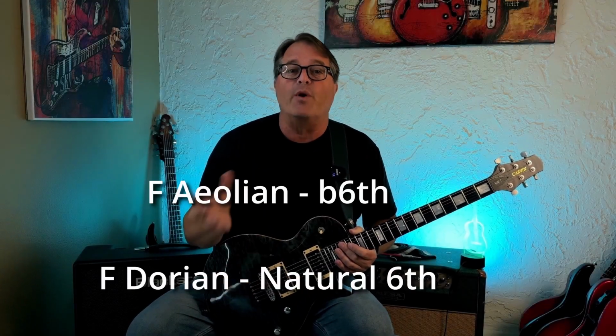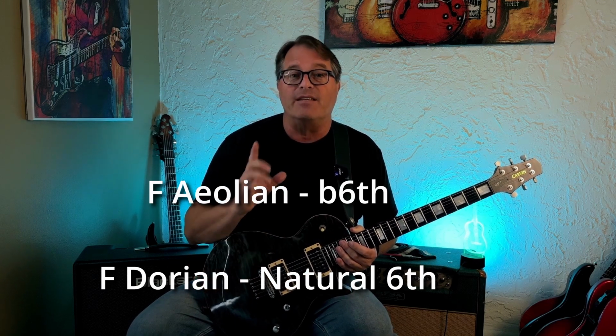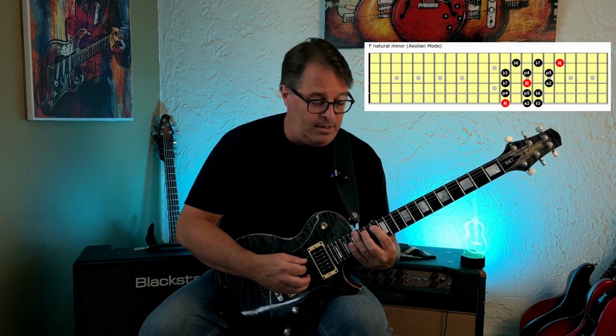Now the difference, that one note difference between F natural minor and F Dorian is the 6th degree of the scale. F natural minor, we would play the root, the second, the minor third, the fourth, the fifth, the flat sixth, the flat seventh, and the root or the octave.